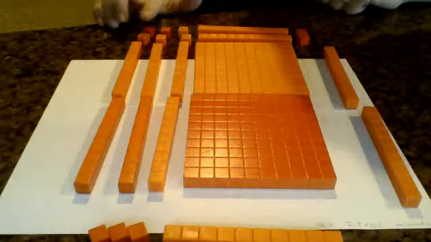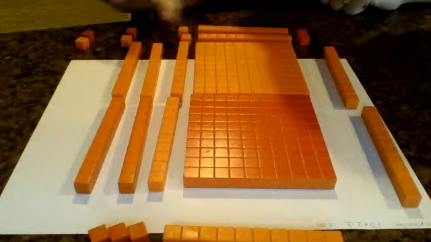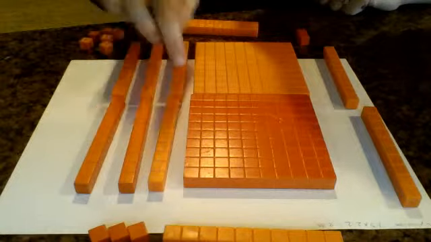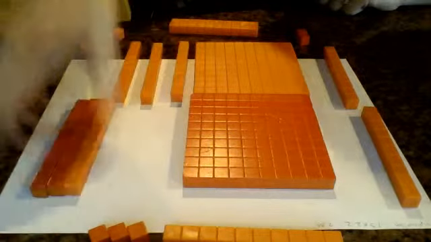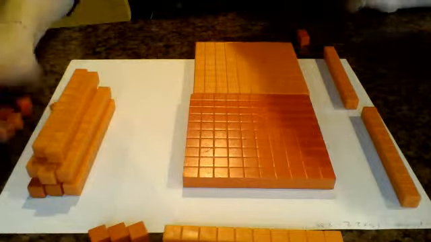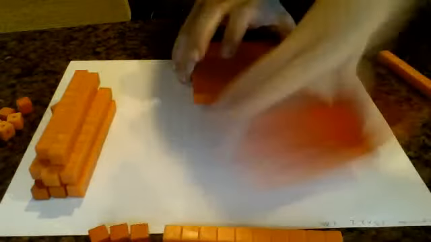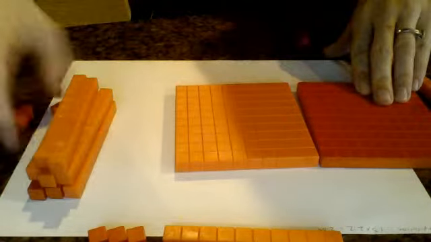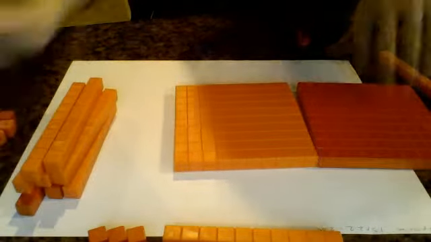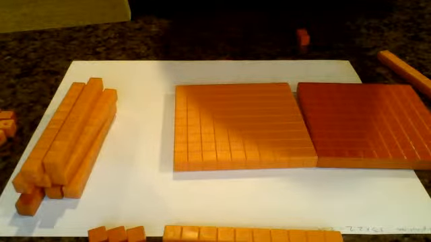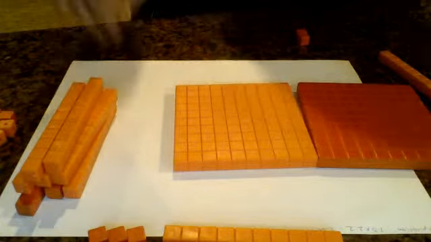And then you're going to regroup. So let's start with the units. So we have 2, 4, 6 units. We got 2, 3, 4, 5, 6, 7, 8 rods. And 2 flats. So your answer is going to be 2.86. Now you always want to do the traditional algorithm just to make sure that what you're doing is correct.